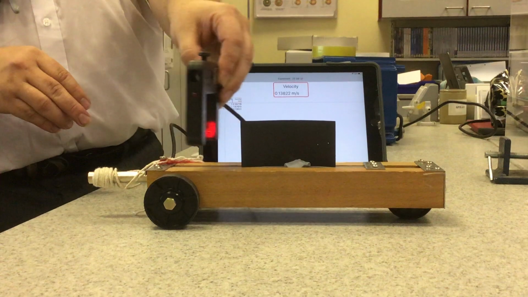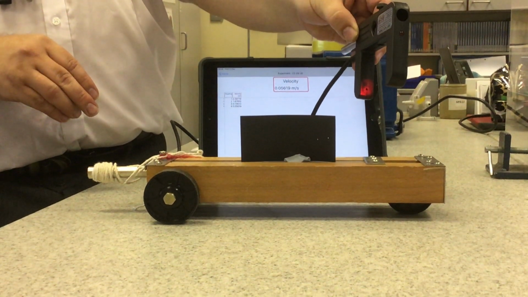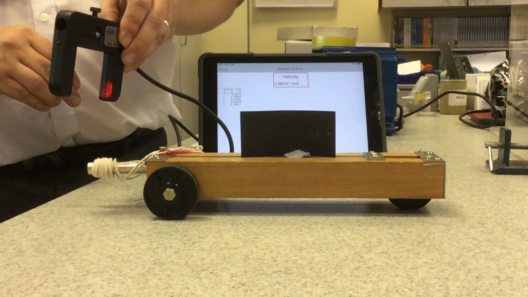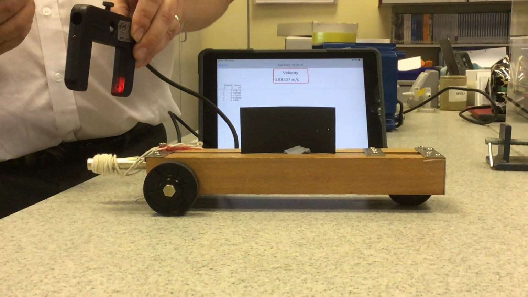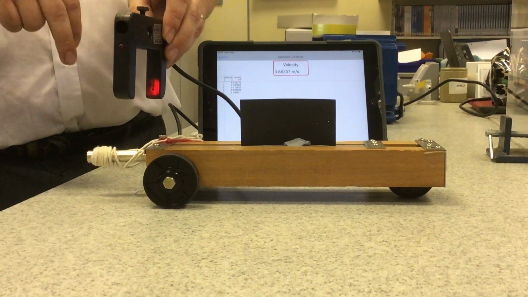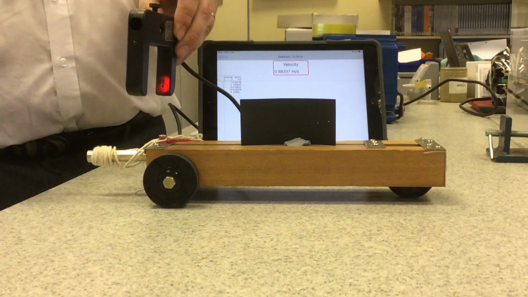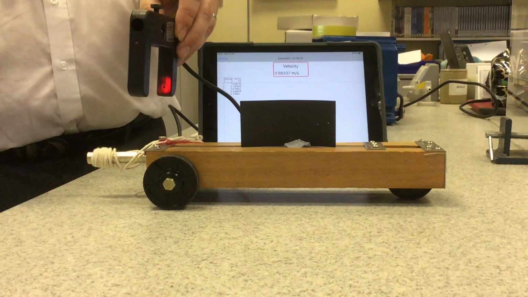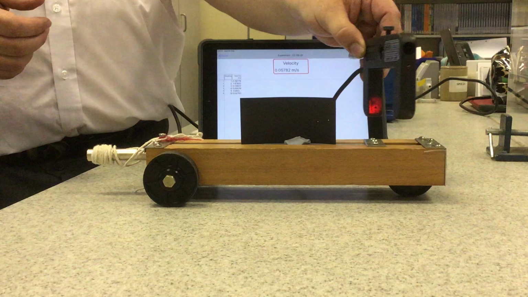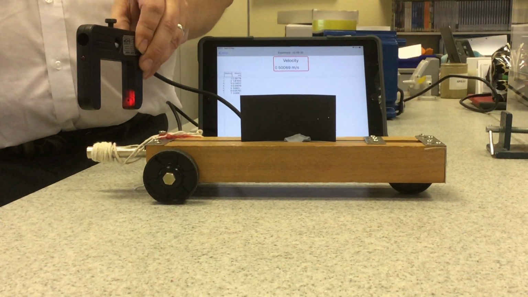So if I go this way, quite slowly, we get a value of speed of 0.056. That's not very fast. If I go this way, we've got a much faster speed because it was moving faster. The distance is 10 centimetres, the time is measured from this. The faster the object is moving, the faster the speed will work out to be. It's a way of measuring speed without having to handle human reaction time. So again, if you go quite slowly through the beam, you get a low speed. If you go quite quickly through the beam, you get a faster speed.